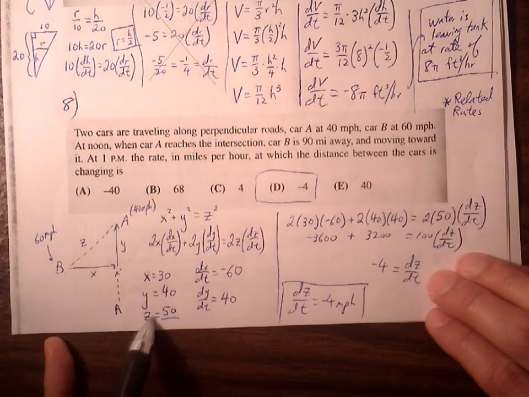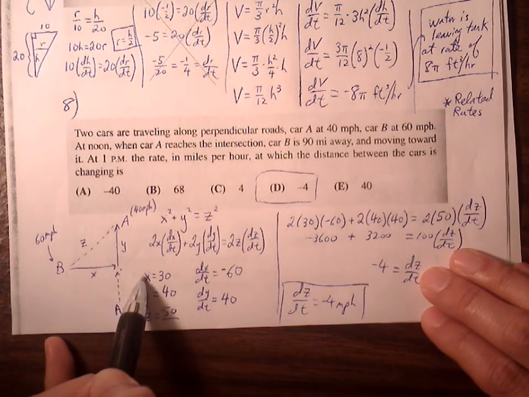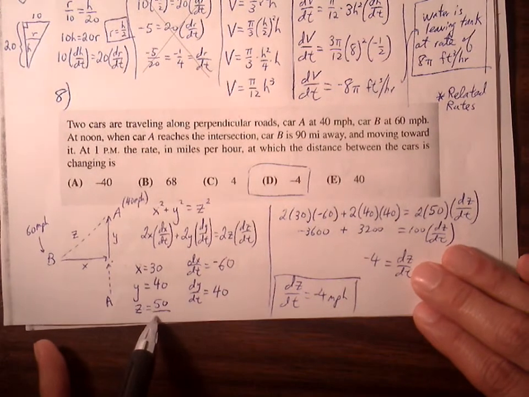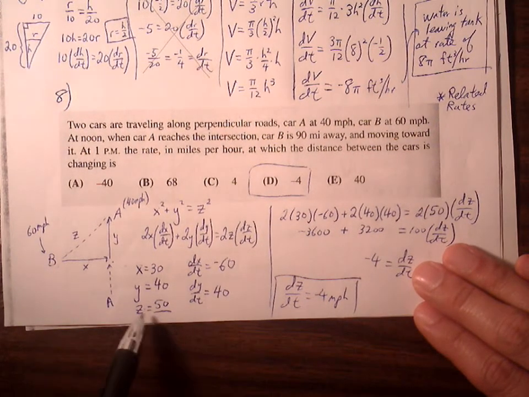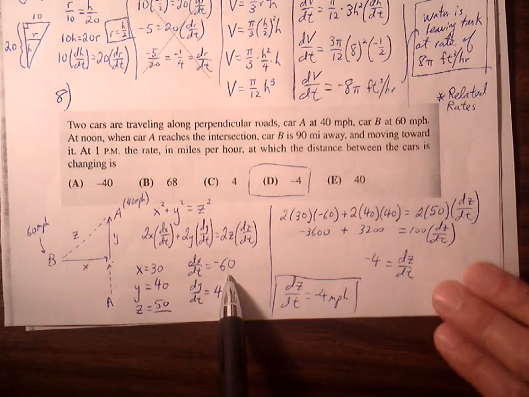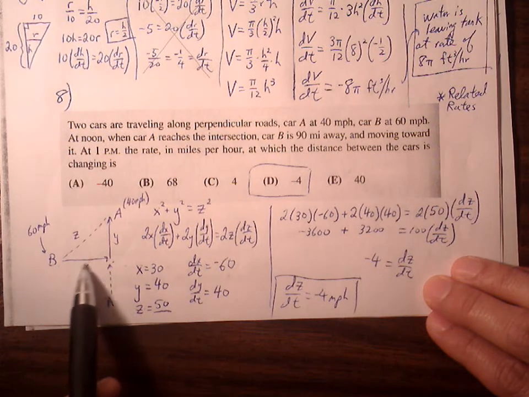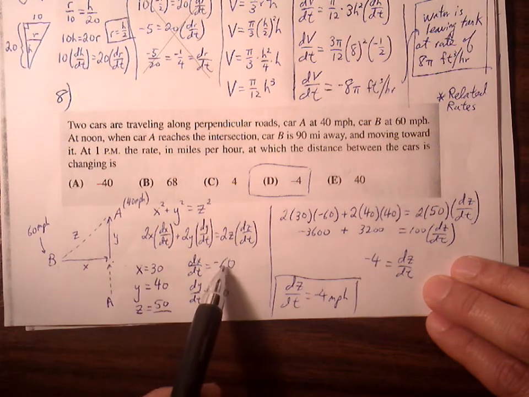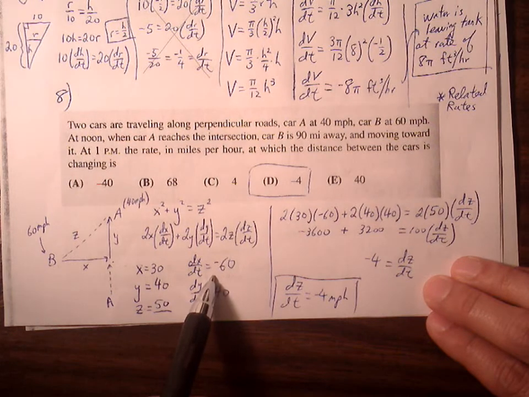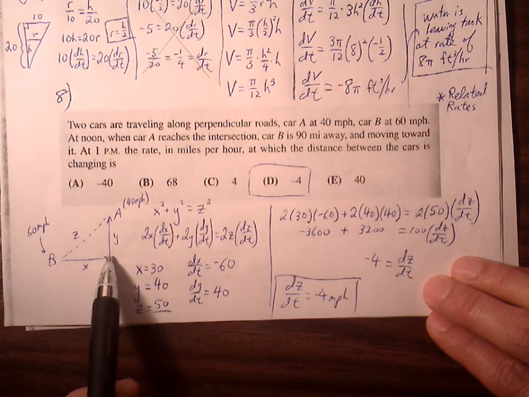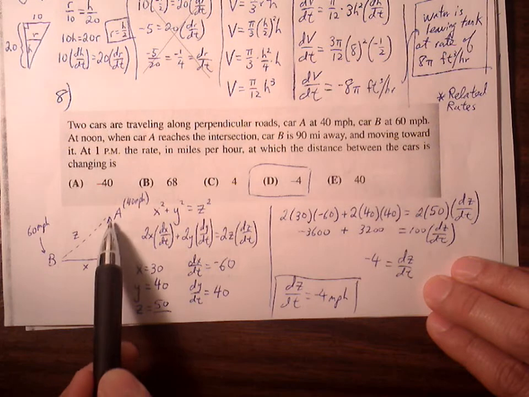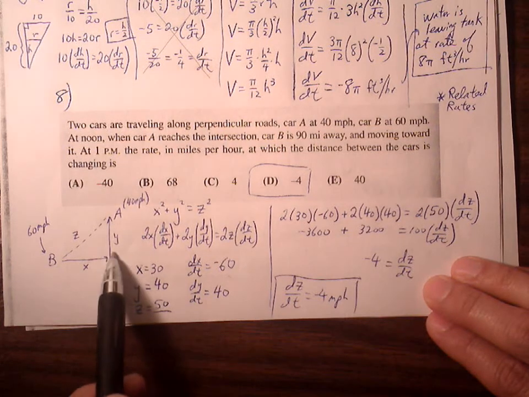And we can find z, which is the hypotenuse. So a² plus b² equals c². We can also recognize this as a Pythagorean triple. So z is equal to 50. Okay. dx/dt is -60 because car B is moving at 60 miles per hour, but it's moving in a way that causes this triangle length to be decreasing. So that distance between car B and the intersection is decreasing at -60 miles per hour. dy/dt, however, is positive because as A is moving away from the intersection, that distance is increasing.